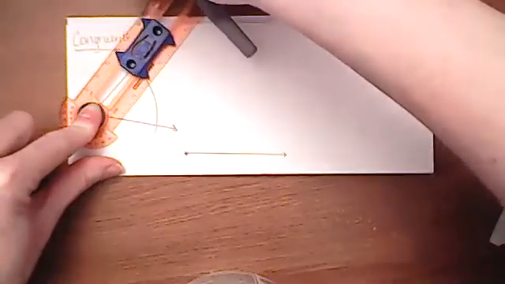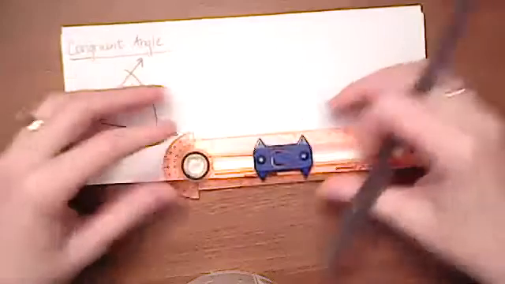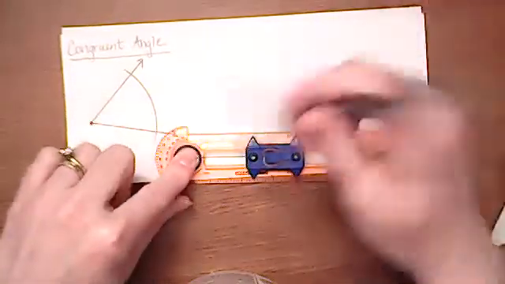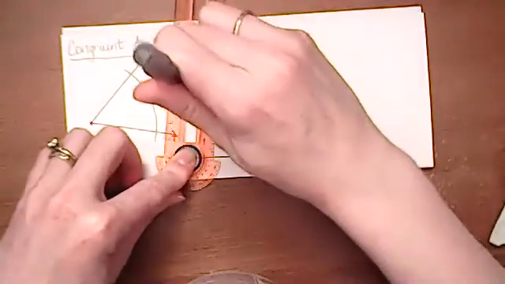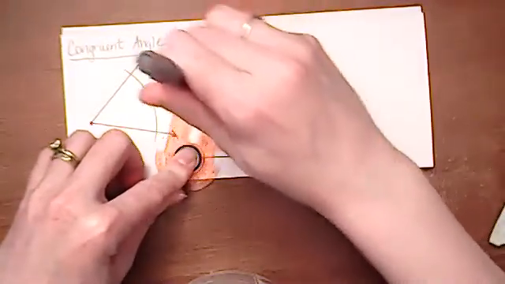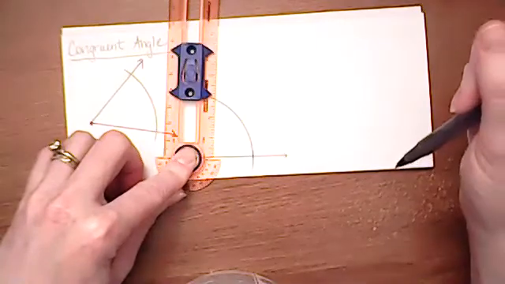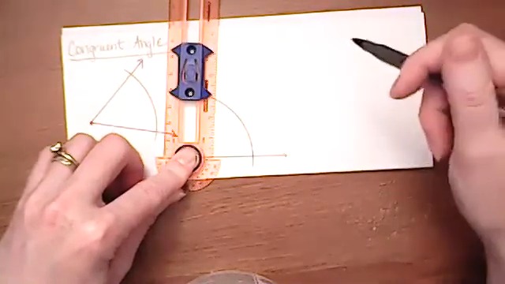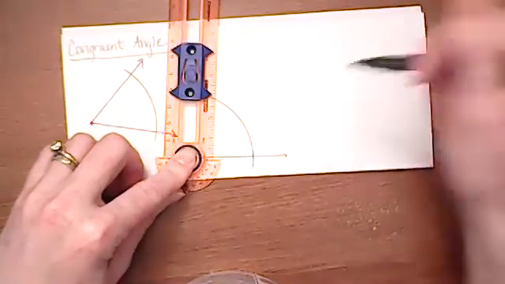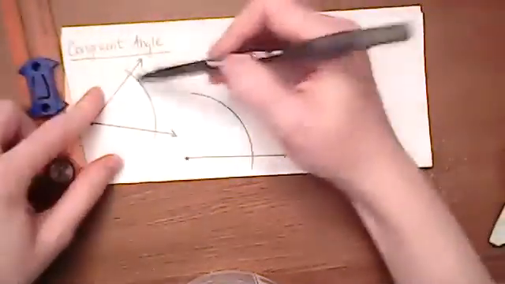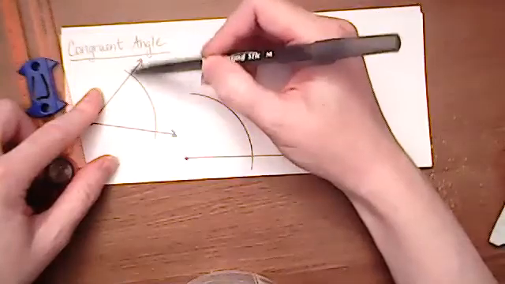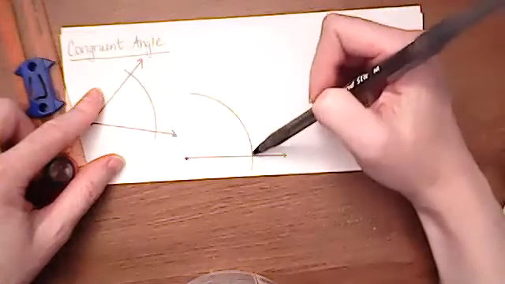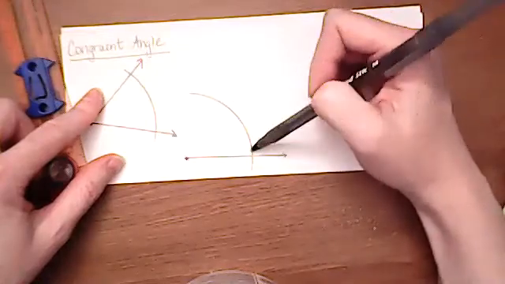So I'm going to pick it up, recenter on my new ray where my new angle is going to go. And I'm going to draw exactly the same size arc. And I tend to make it a little bigger than I think I'm going to need, because again, I want to make sure I don't run out of room. So next step, we need to use the compass to measure how much space we have here between these two intersection points, and we're going to copy it over to our new arc that we just drew.